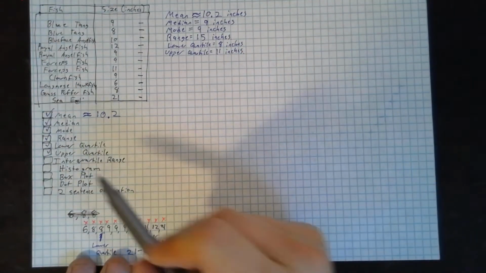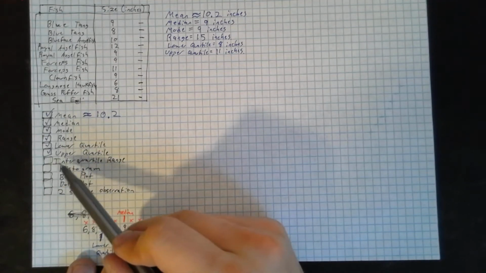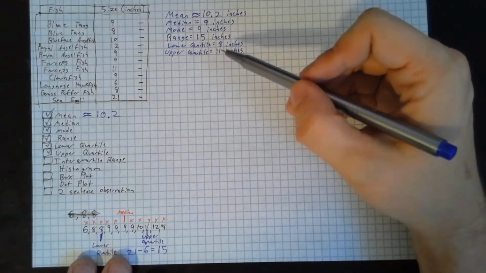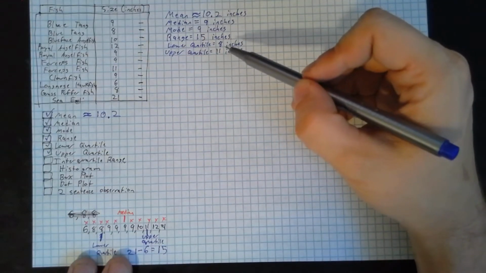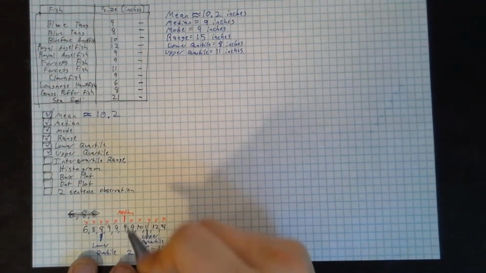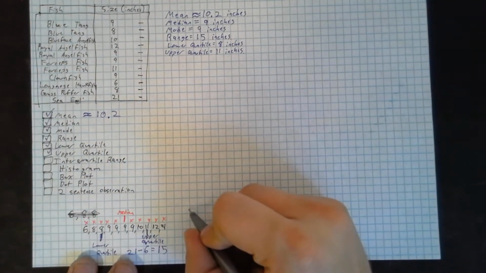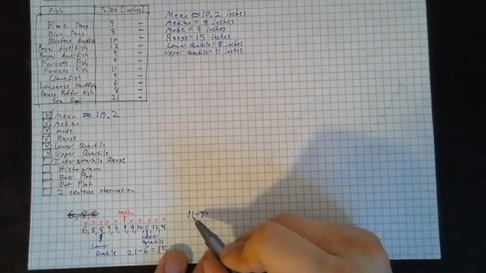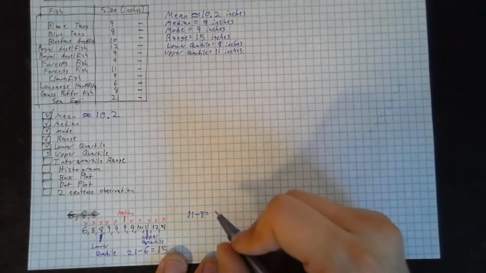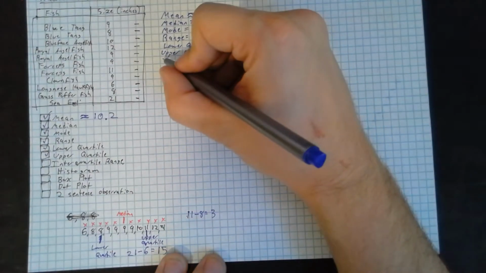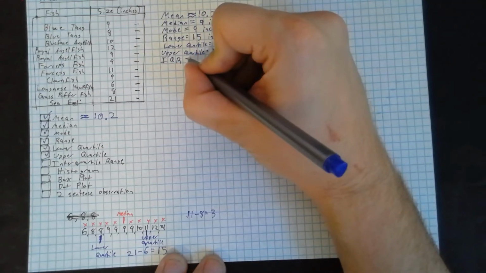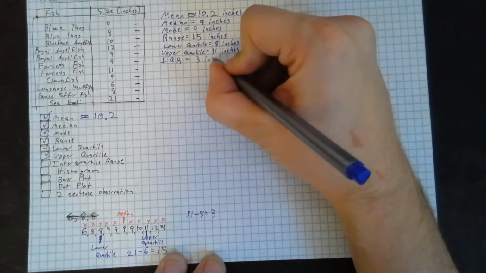There we go. So we've got my lower quartile, upper quartile. Next is my interquartile range. And all that is I take my upper quartile and lower quartile and I subtract them. So for interquartile range, I'm just going to do upper quartile, which is 11 minus 8. And 11 minus 8 is going to give me 3. So my IQR, interquartile range, is going to be 3 inches.